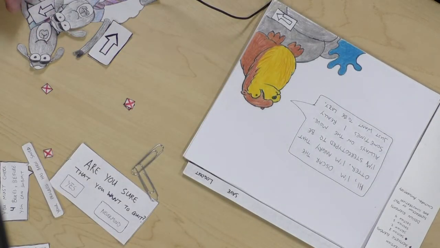I'm Oscar the otter. I'm angry to be stereotyped. And angry that I'm stereotyped to be always on the move. Sometimes I really just want to be lazy.